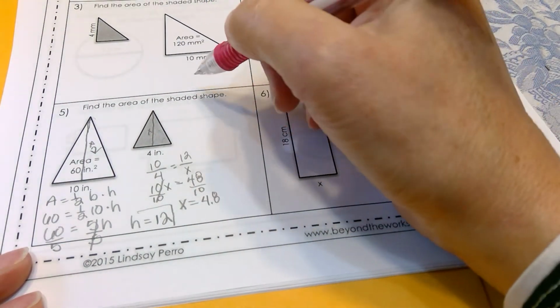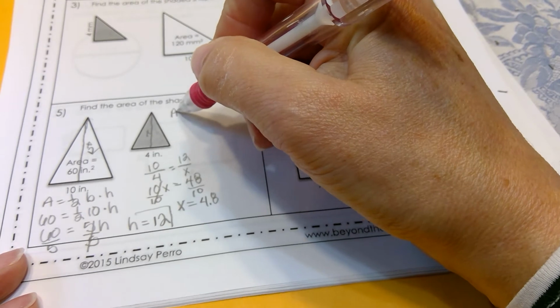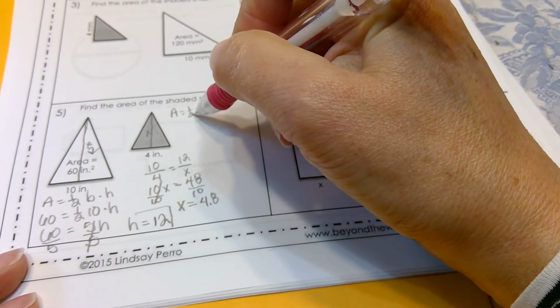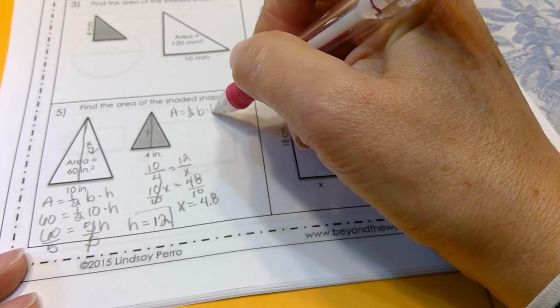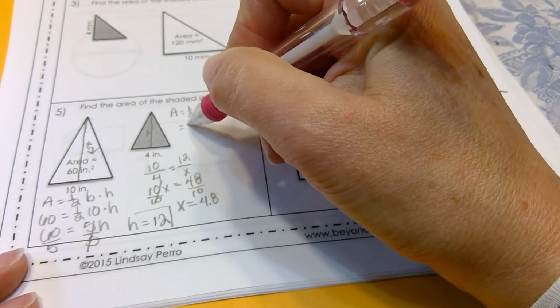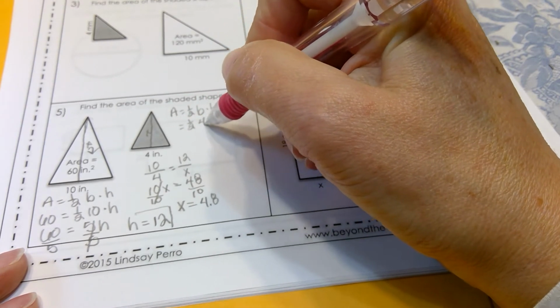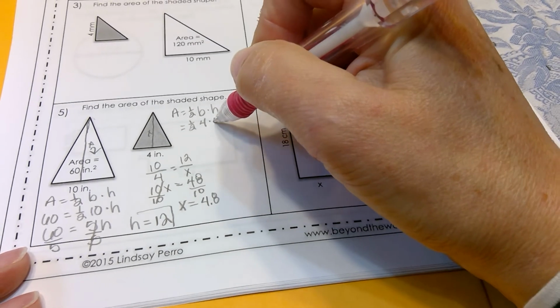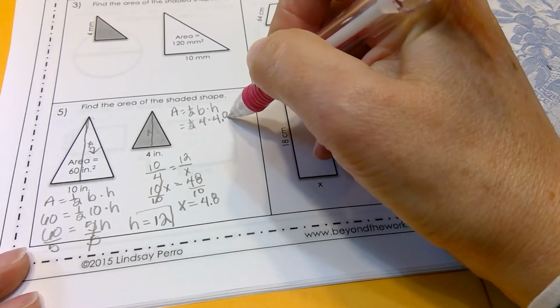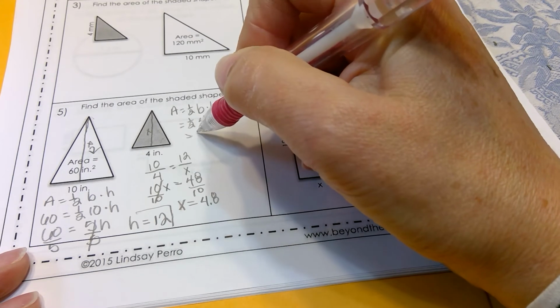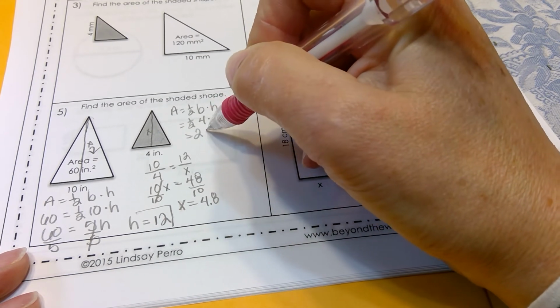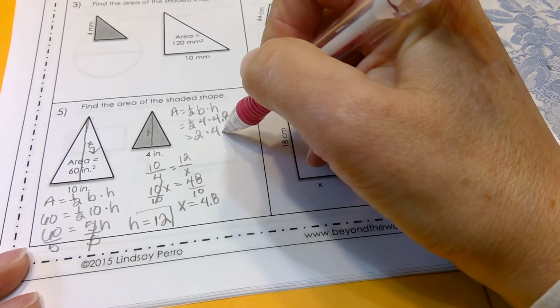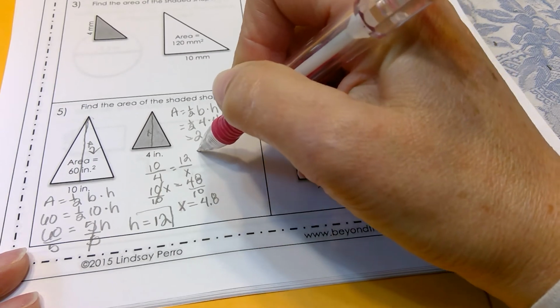So now we just need to figure out what the area is. So the area is going to be 1/2 of the base times the height. So our base is 4, and our height is 4 8/10. So 1/2 of 4 is 2. So 2 times 4 8/10 is what we're looking at here.